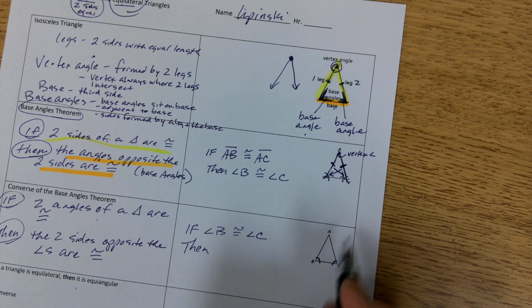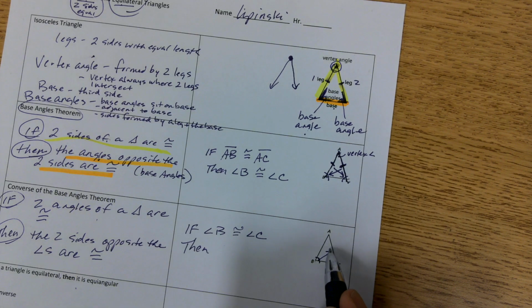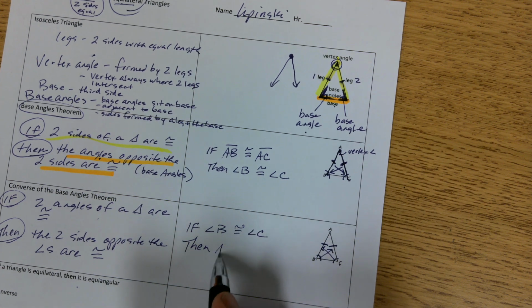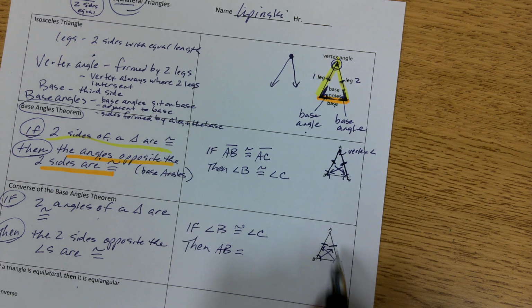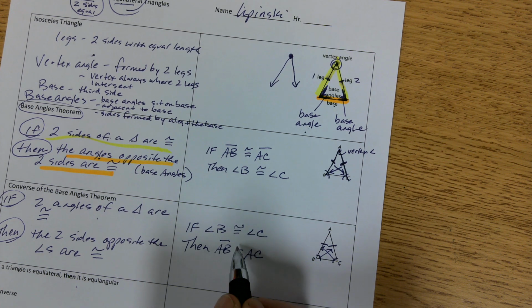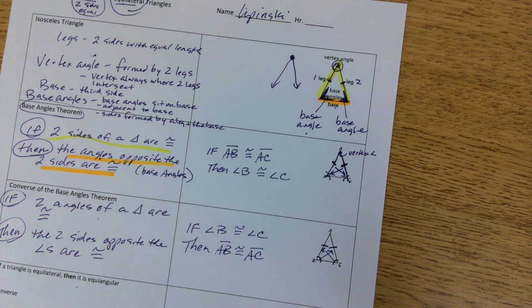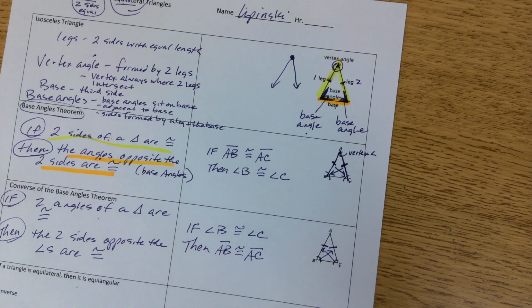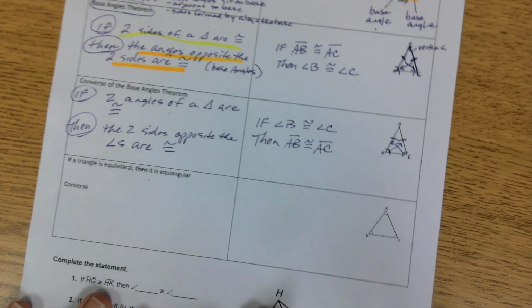If angle B equals angle C, the side that it opens up to is congruent to the side that it opens up to. So we're going to say length AB is equal to length AC, or we could say segment AB is congruent to segment AC. Okay. On this one, last one, then it's just work.